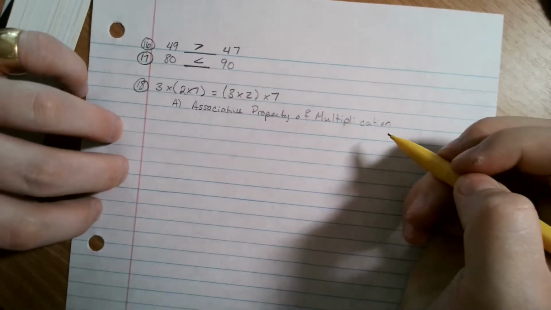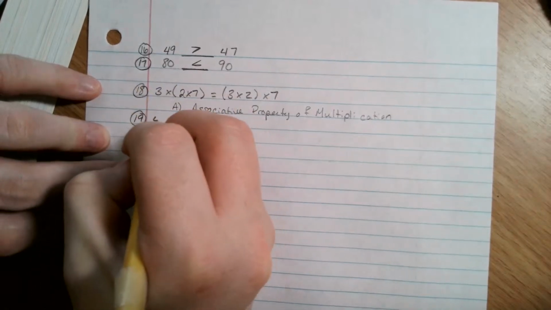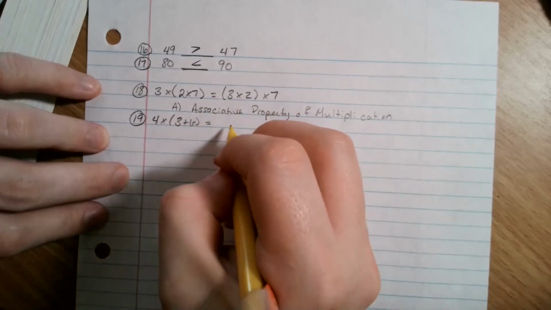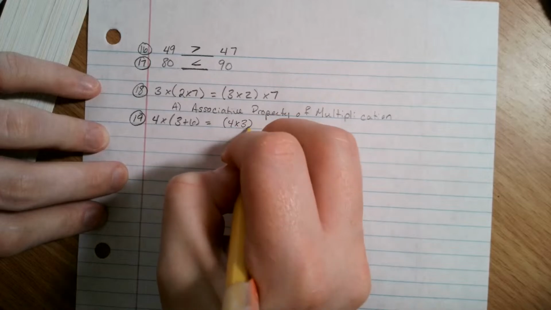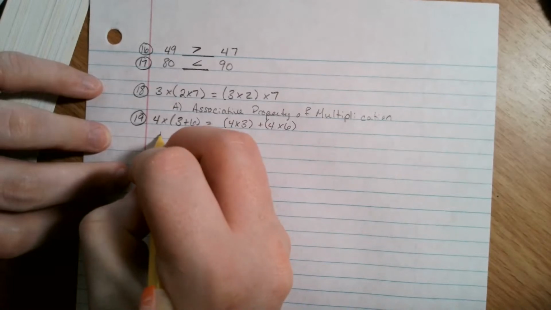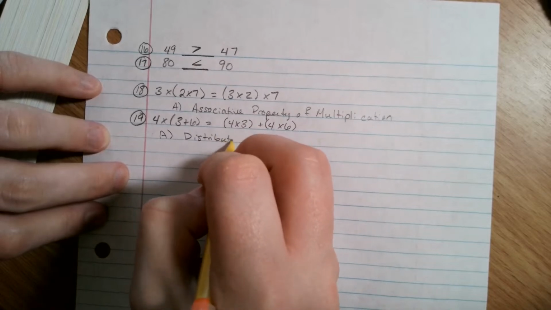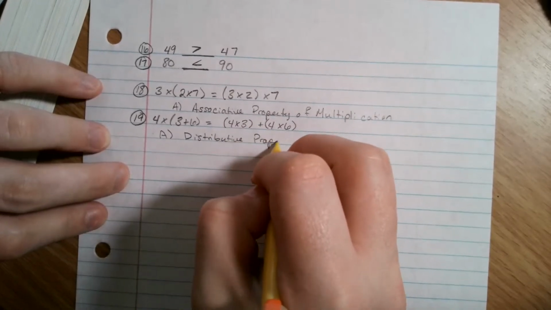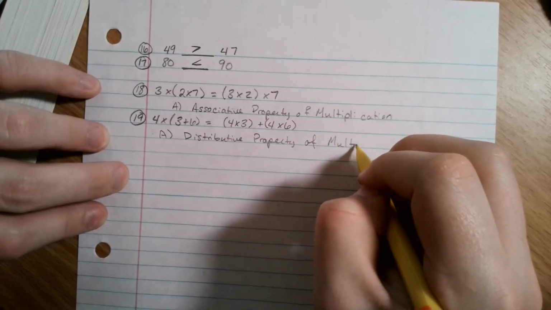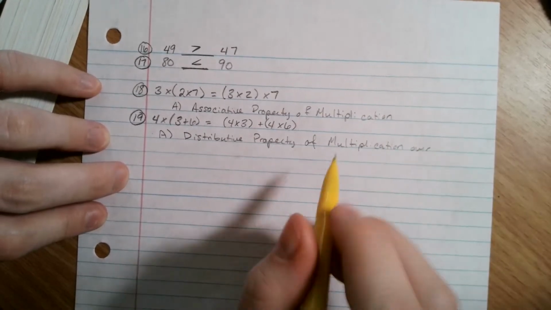And what's being illustrated in 19: we have 4 times 3 plus 6 equals 4 times 3 plus 4 times 6. And this is the distributive property, specifically of multiplication over addition.